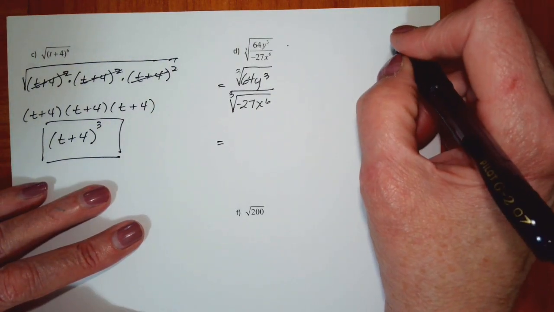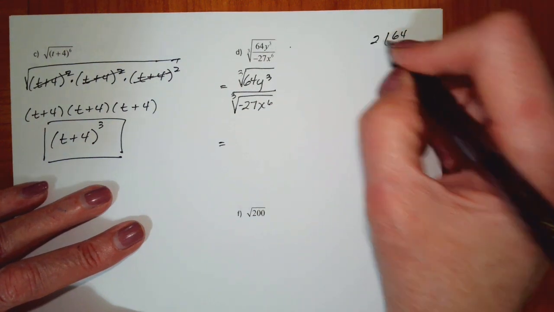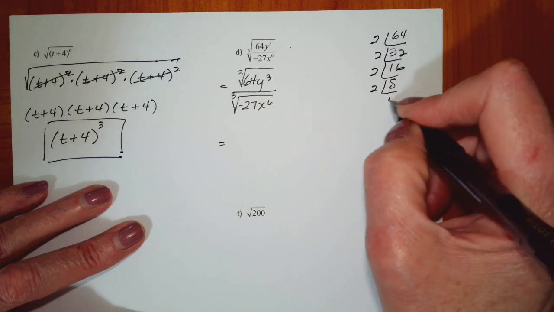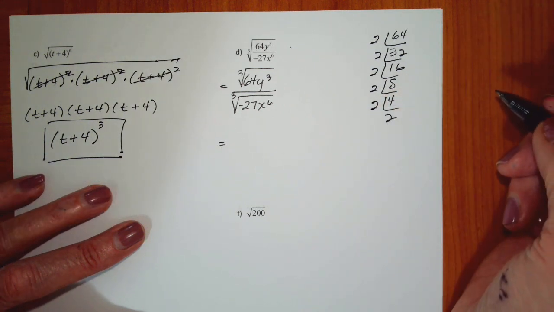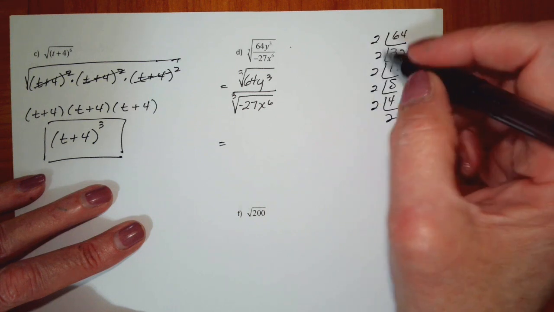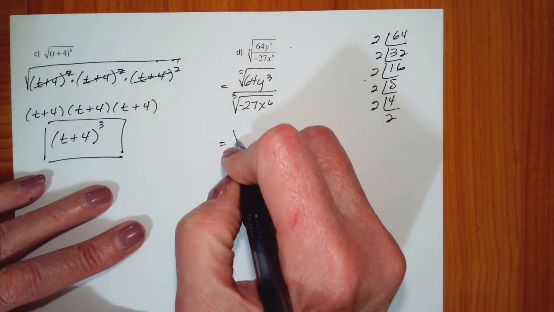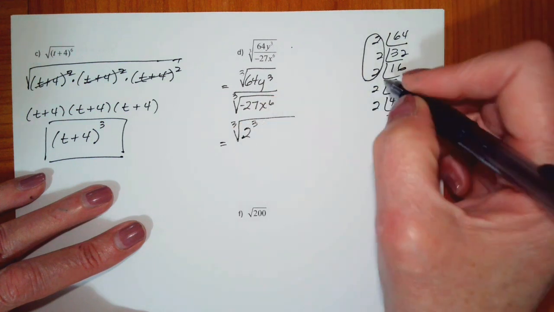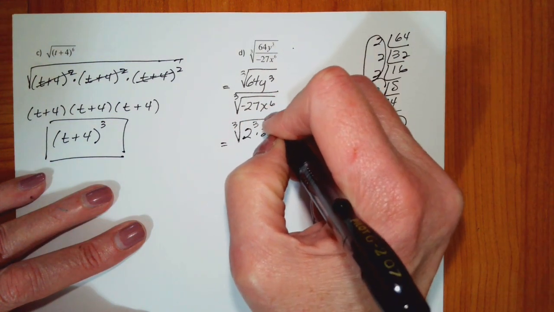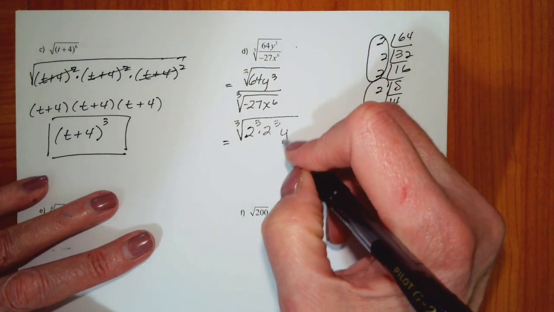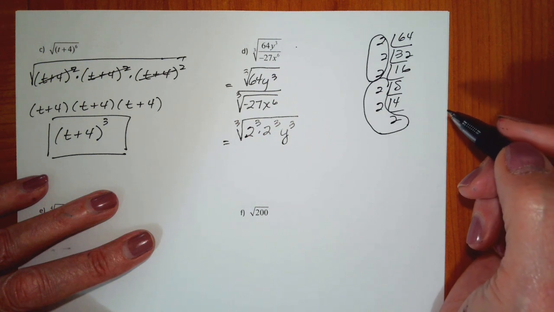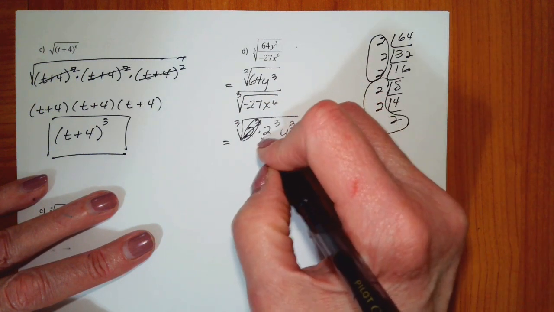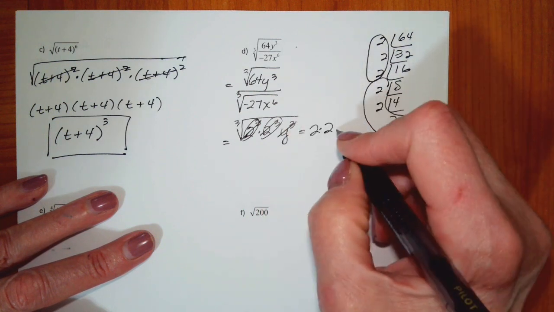All right, so let's start looking at 64. 64 is divisible by 2, divisible by 2, divisible by 2, divisible by 2, and again. Okay, so I'm looking for powers of 3. So this can be written as the cube root of 2 to the 3rd times 2 to the 3rd, and then I have a y to the 3rd. So this just becomes, the 2 to the 3rd comes out, the 2 to the 3rd comes out, and the y comes out.